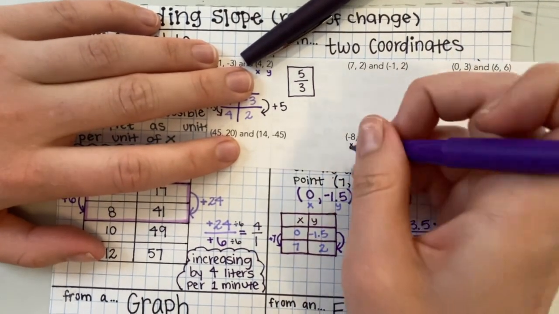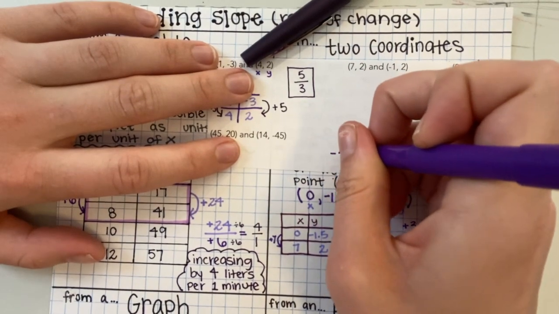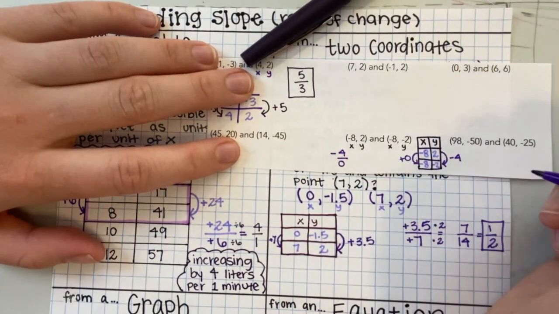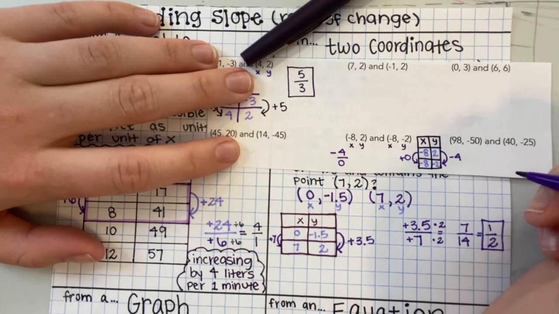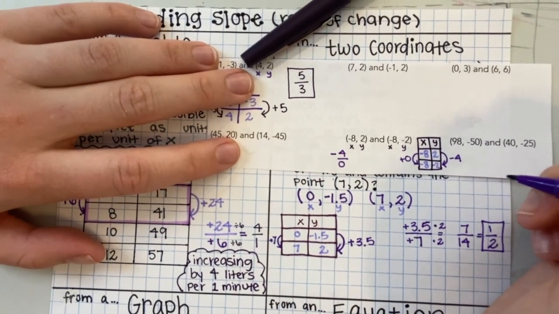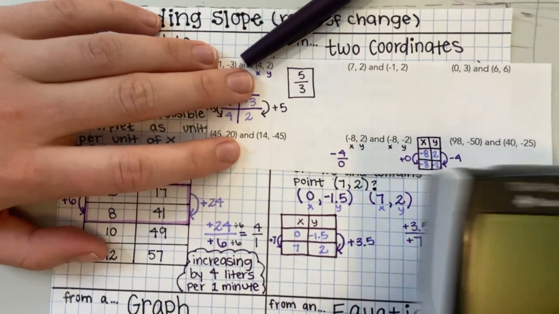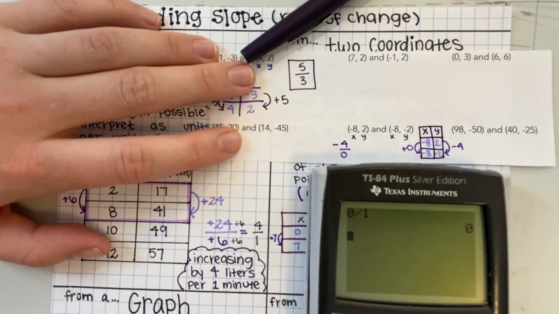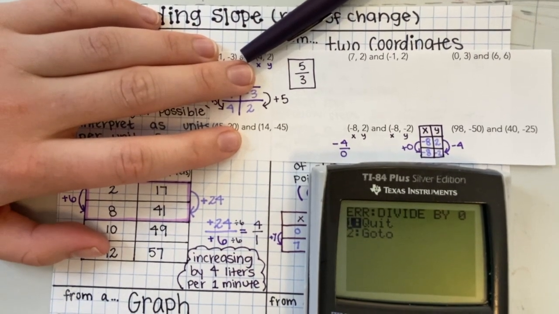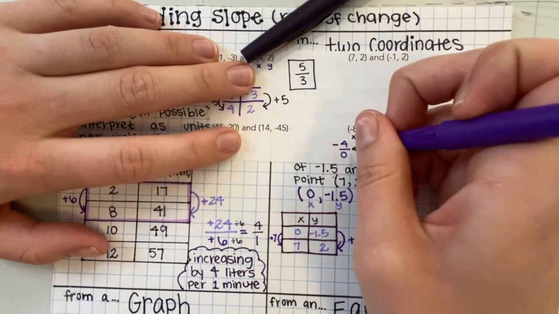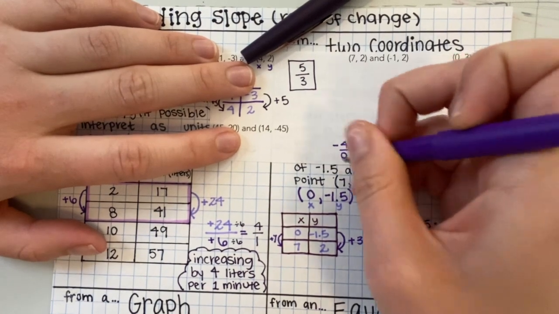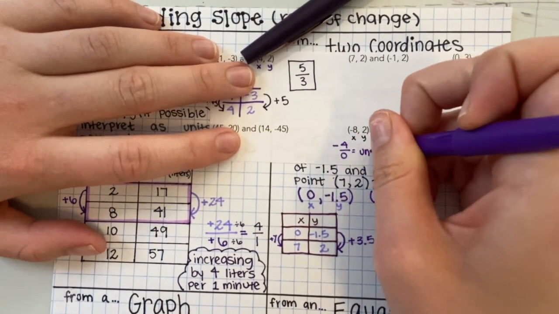I'm going to put my change in y over my change in x. What happens here is we are dividing by 0. You cannot divide by 0. If you type that into your calculator, you'll get an error message. So since there's an error message, we're dividing by 0, we know that this slope is undefined.